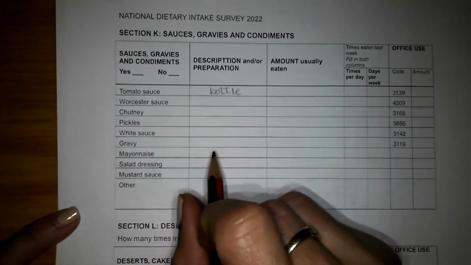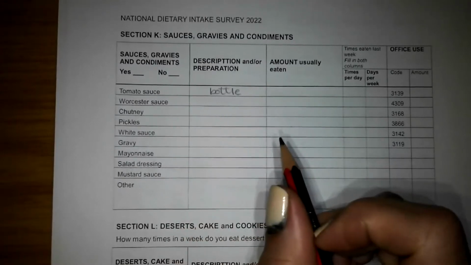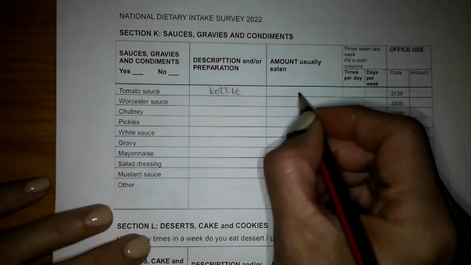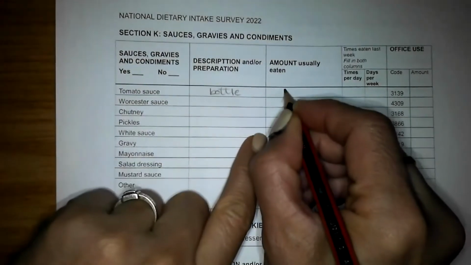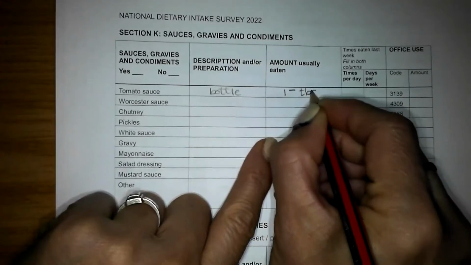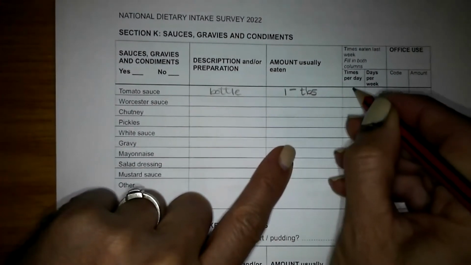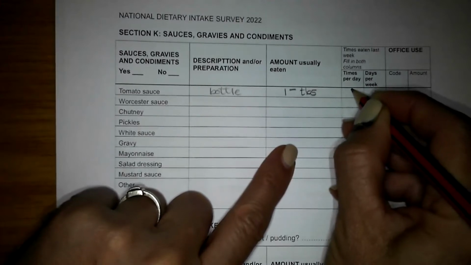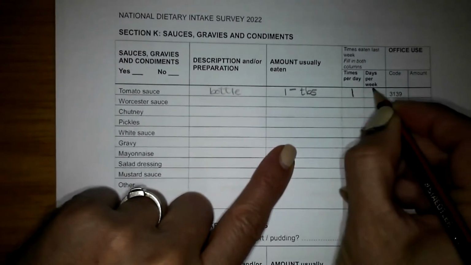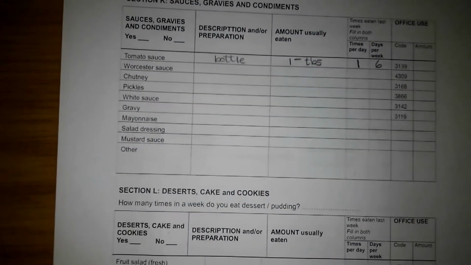And usually you can use your teaspoons or your tablespoons to determine the portion size of the amount that is usually eaten. And say this is 1 level tablespoon that is usually consumed. It's done in the last 7 days. Your participant had it once a day, but 6 times during the week.